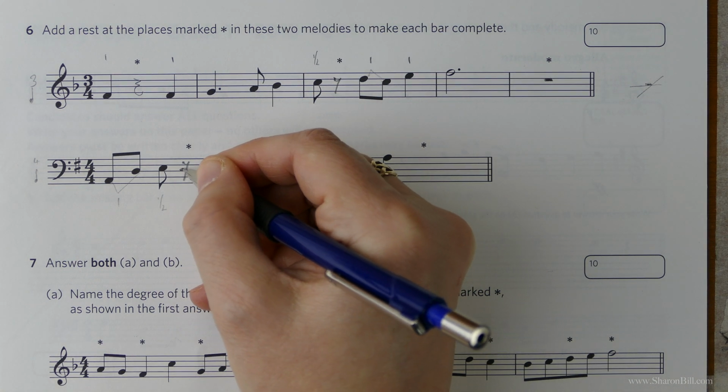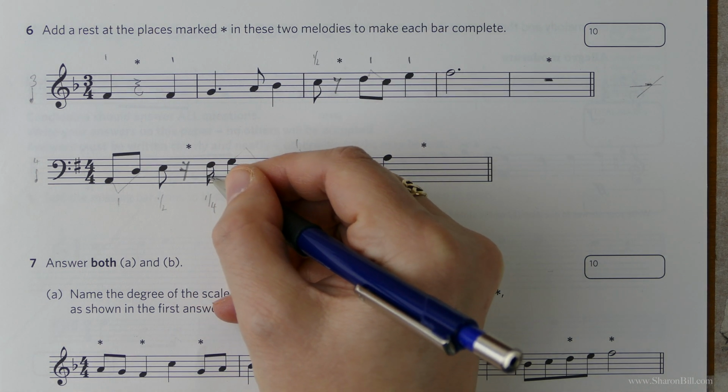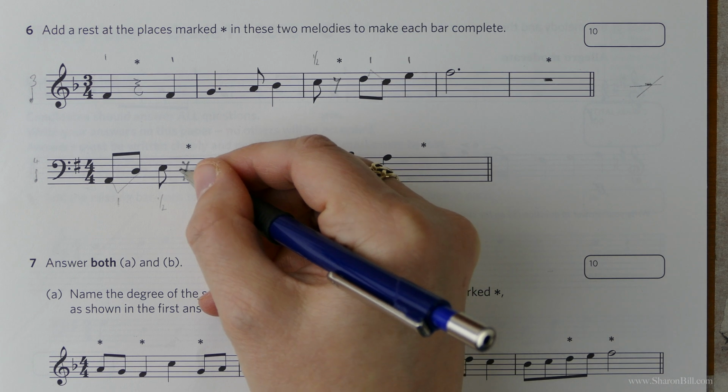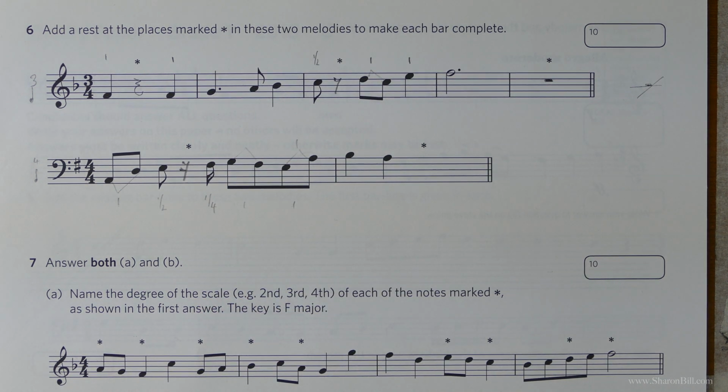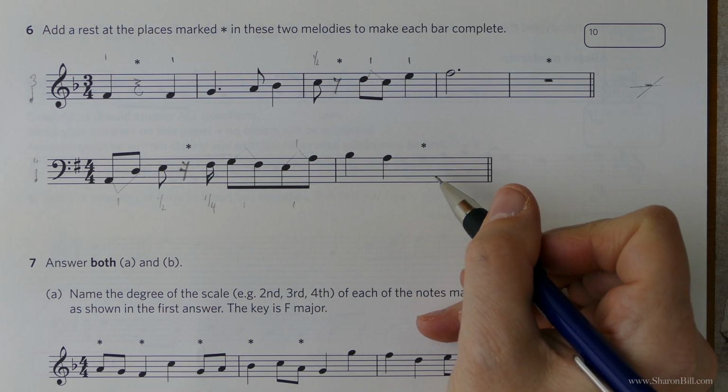It's like a quaver rest, but then we add an extra little bar on, just as we would with the note, so too with the rest. That's that one. So this last one now.